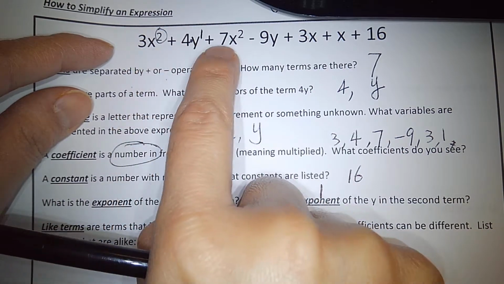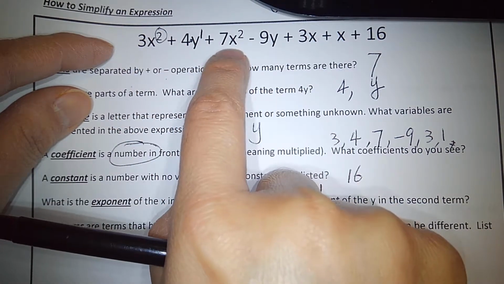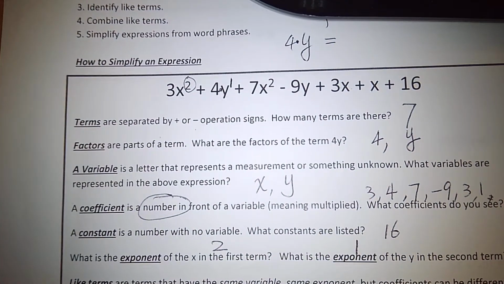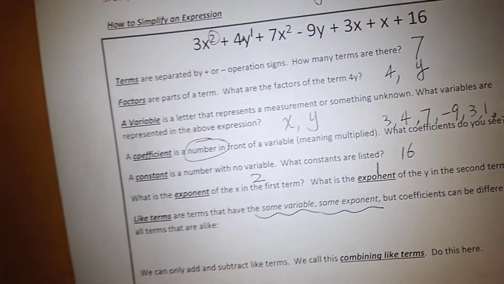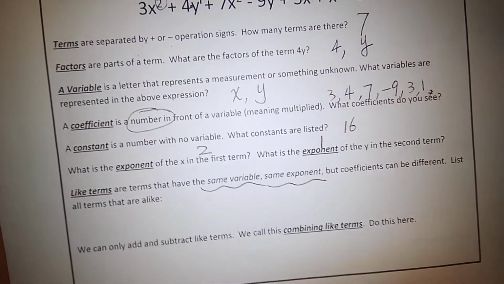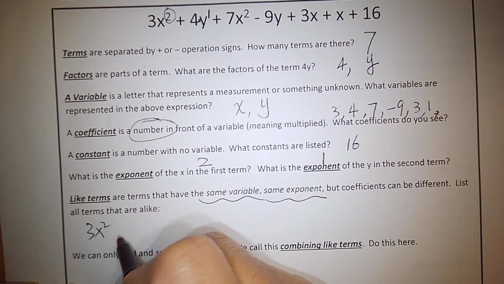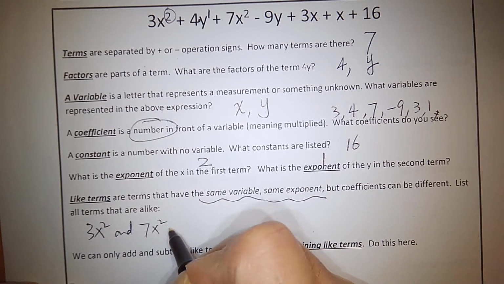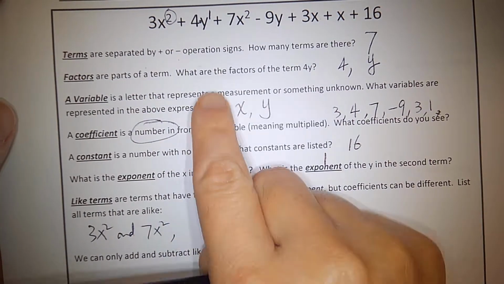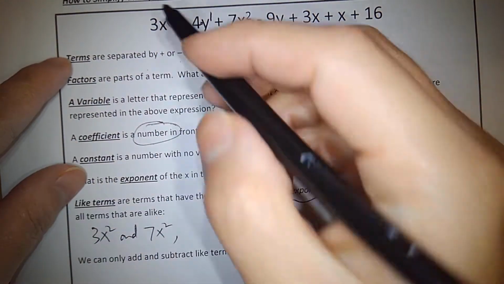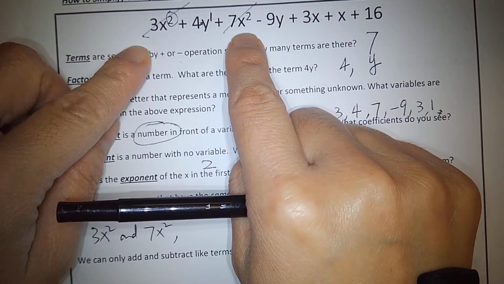3x squared, does 3x squared, 7x squared, okay? So what are the like terms? Okay, so we can write what? 3x squared and what? 7x squared, right? So 3x squared and 7x squared. Now, these, 3x squared, 7x squared. So we don't have to count these two.